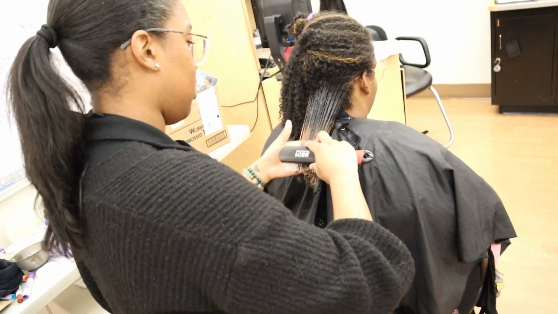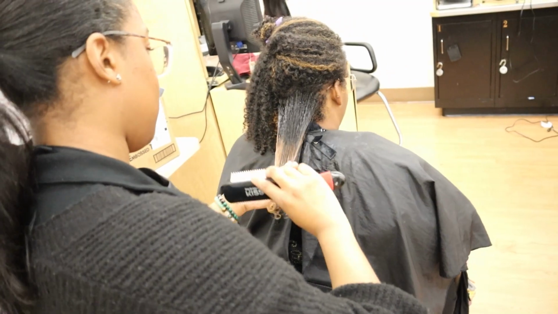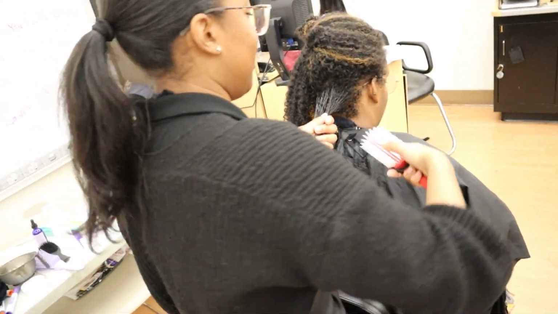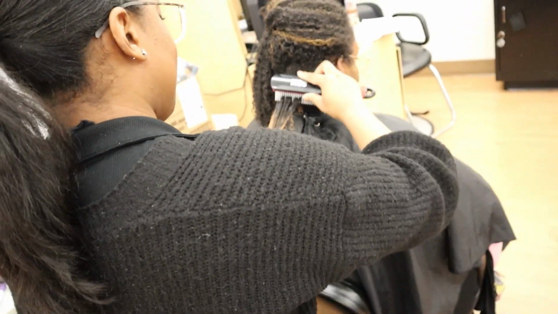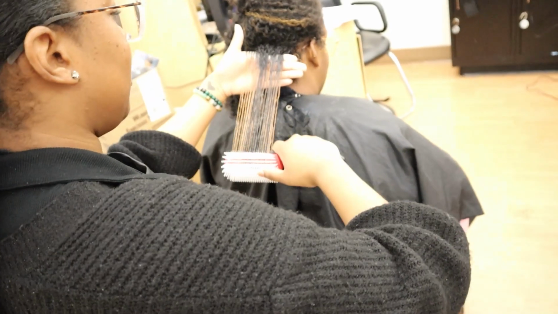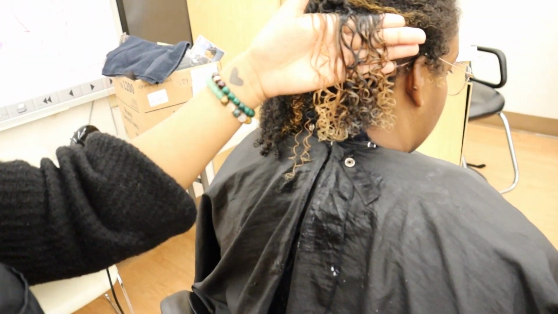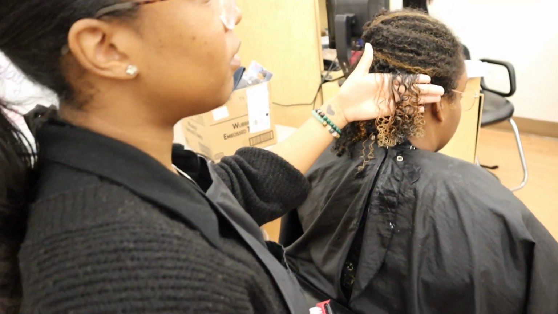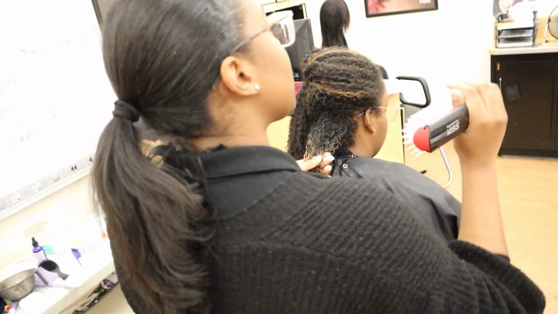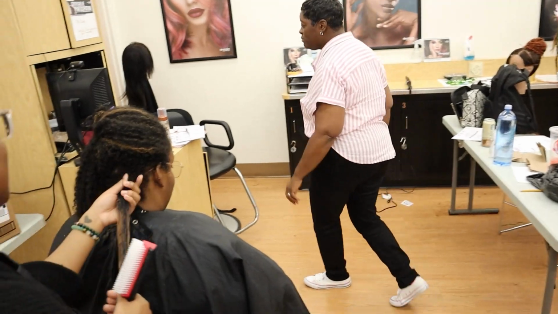So how was her porosity? Her porosity is low. Low means that you have to open the cuticle. So low means I have to add, I have to seal. No. I have to put more water in it. You have to open the cuticle. I gotta open it. I better write that down. It's written down on your paper.